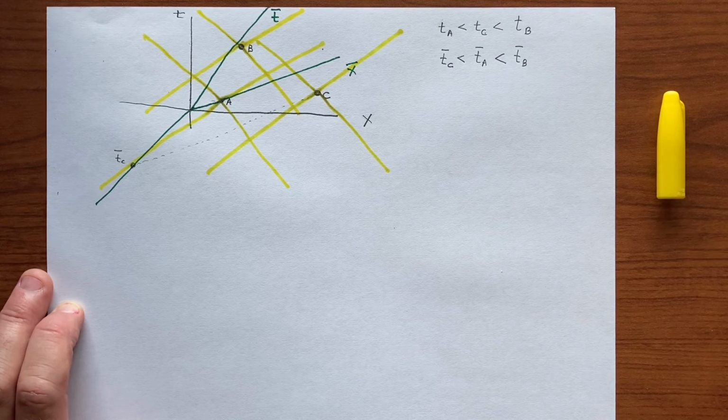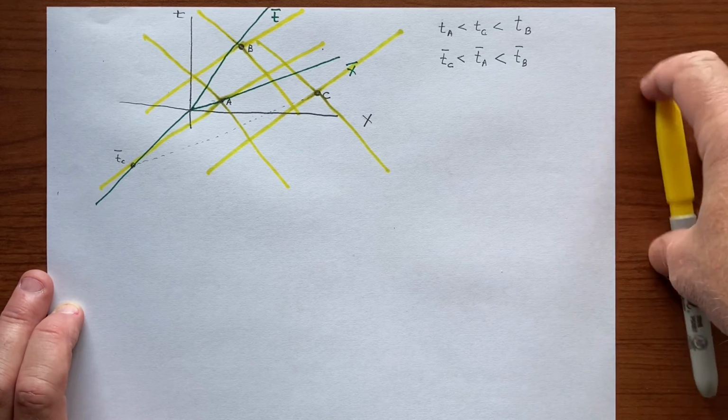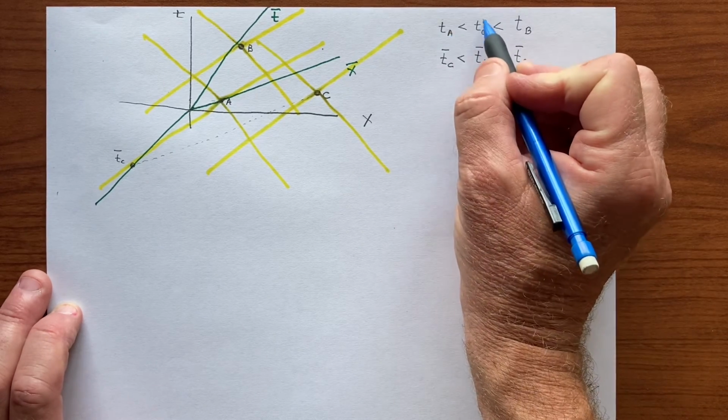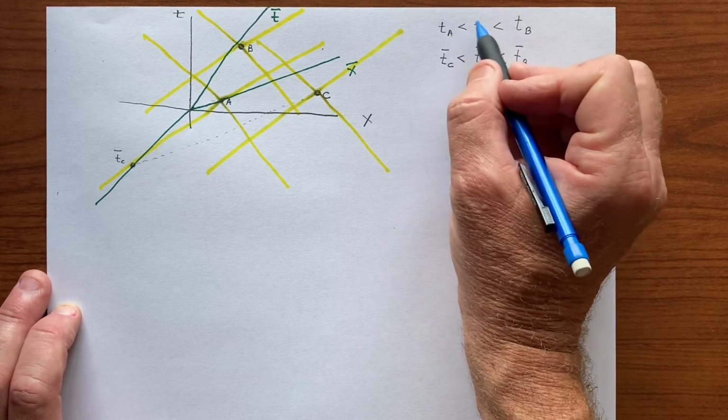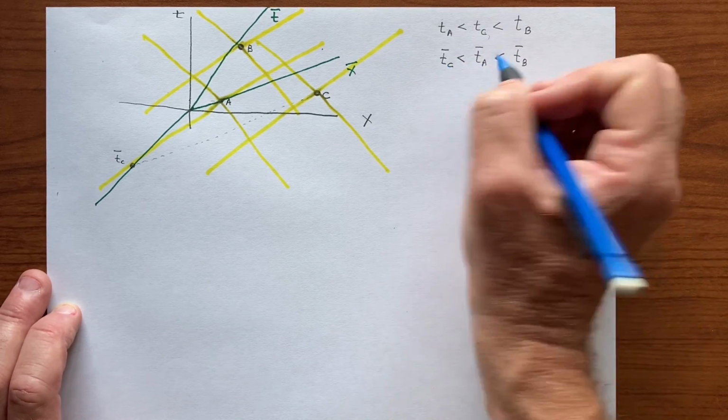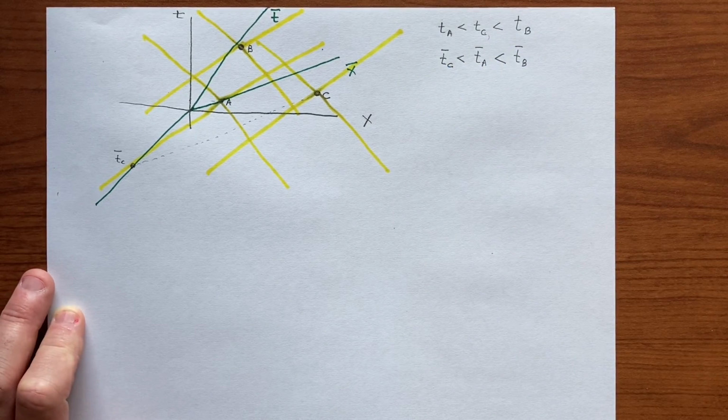And so we can say that the time sequence between events that are not causally related is not an invariant quantity. So A to C is not invariant. That's what we get from one perspective. And so we can see that from a different perspective, it's C to A. That's the sequence from that other perspective.